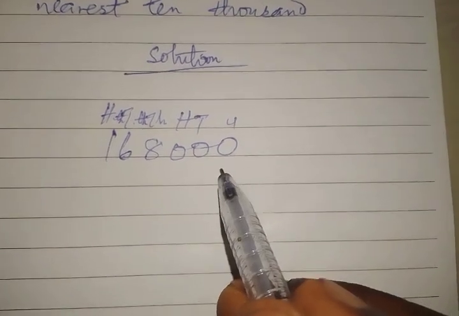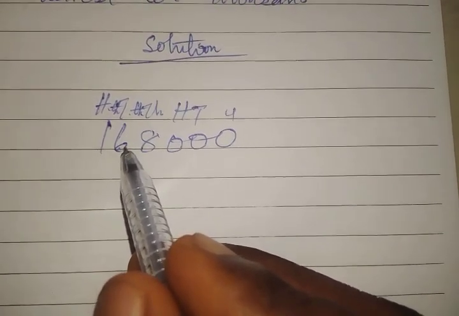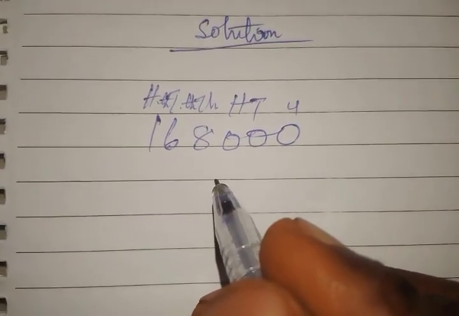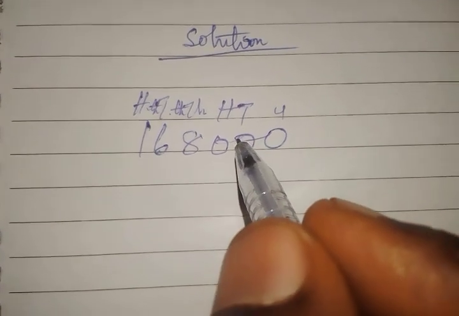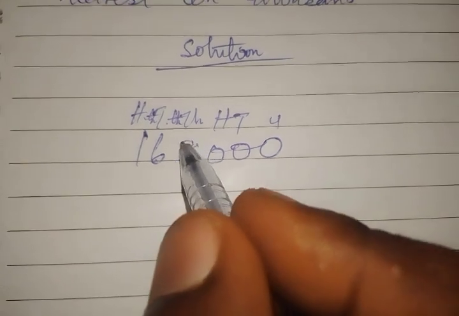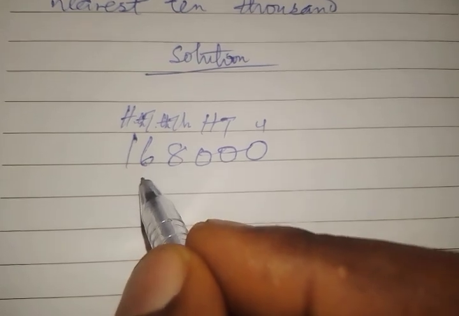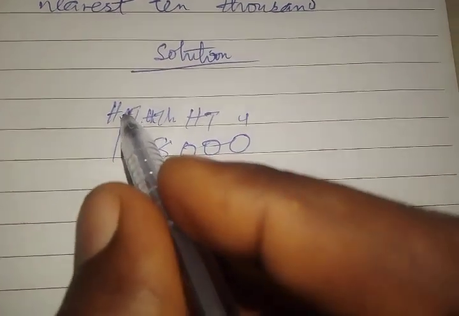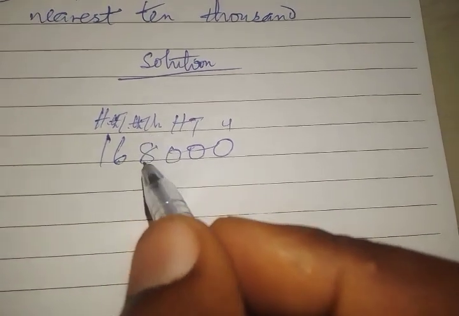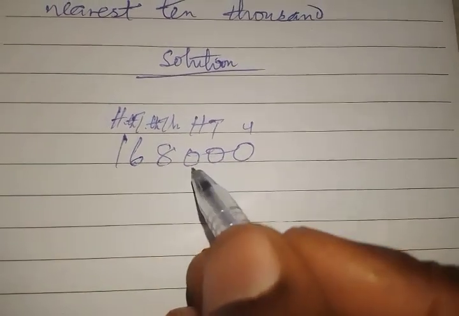To do this, you have to consider the place value before the tens of thousand. If the number before tens of thousand is up to 5 and above, you will change the number to 0 and add 1 to the number we have under tens of thousand. So here we have 1 to be hundred of thousand, 6 to be tens of thousand, and 8 to be thousand. So now 8 is the number before you get to tens of thousand, and in this case 8 is 5 and above.